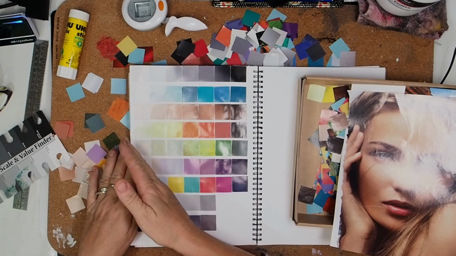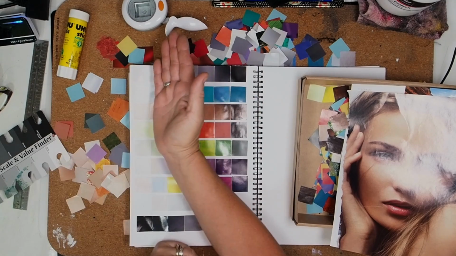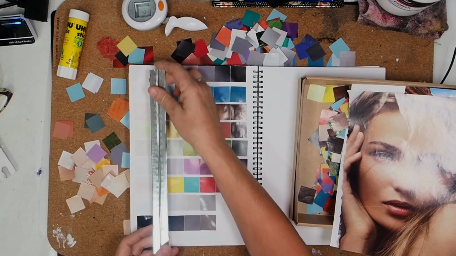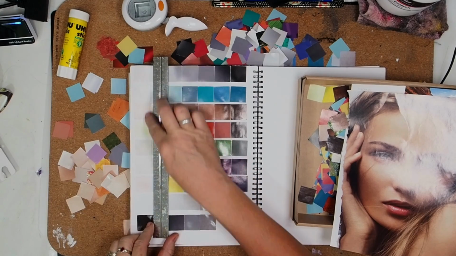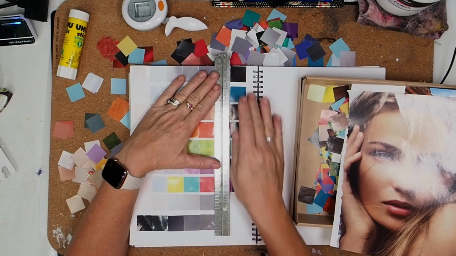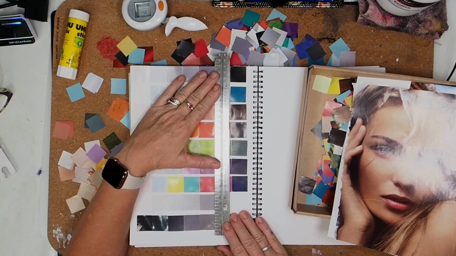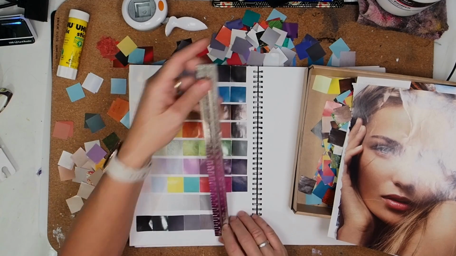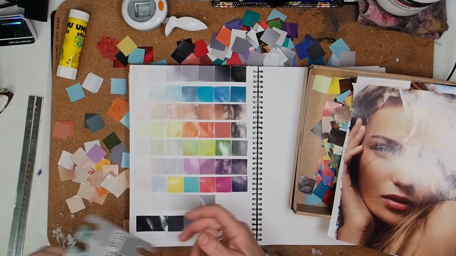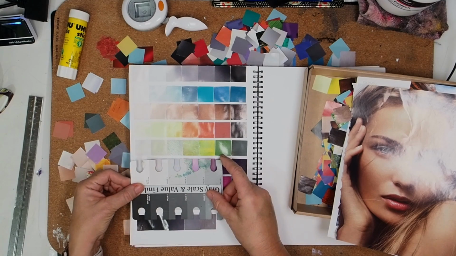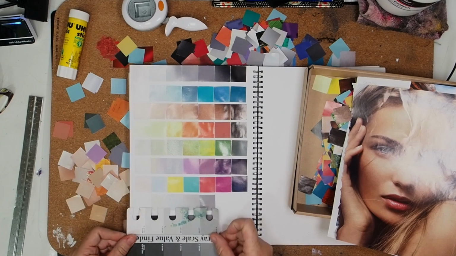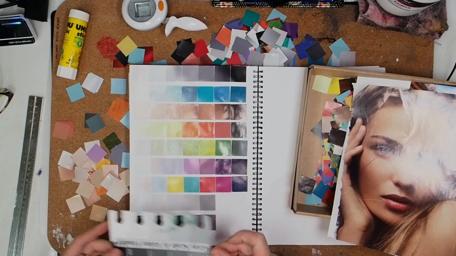And now, instead of just going from light to dark, we can also look down the way. So if I was to hold my ruler here, you can see that all of these are a very similar light value. And if I go to the far side, all of these are of a similar dark value. And the little section that I've made in here, that is where I match the colours of my value finder. So here is the dark side, and here is the light side.